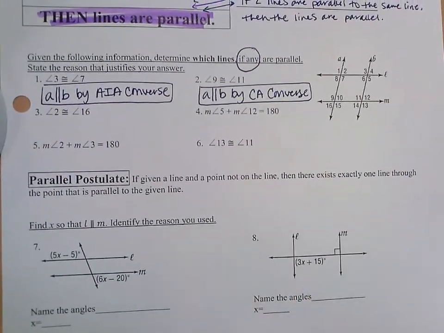Good question. Okay, so 3, 4, 5, and 6. I want you to take a couple minutes, look at those. Say, if you can conclude two lines are parallel, which ones, and then why? There is one of those 4 that does not conclude lines are parallel. So I'll give you that.